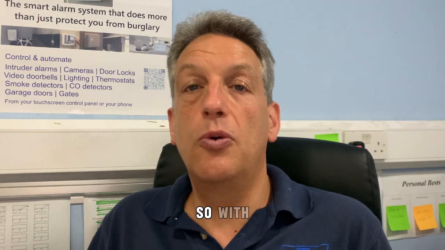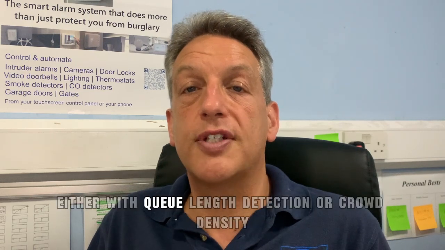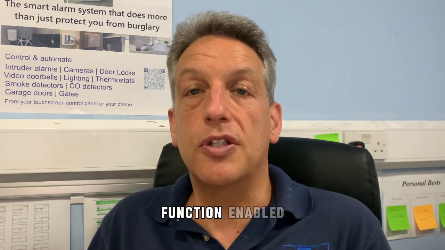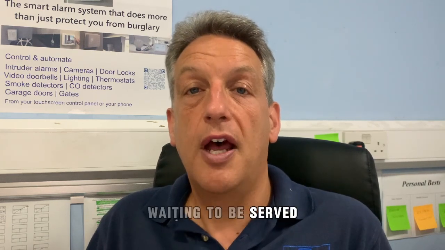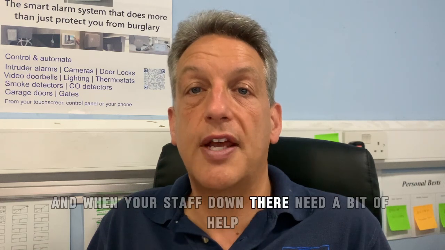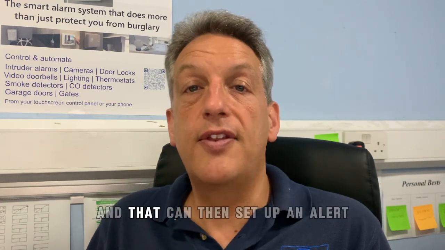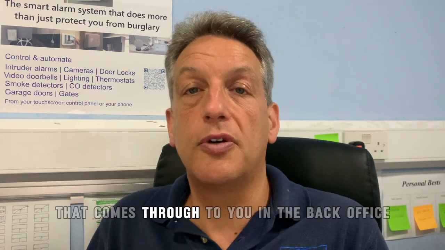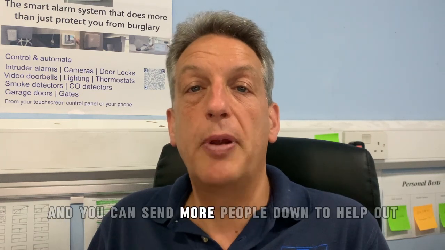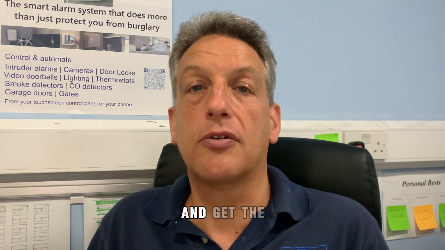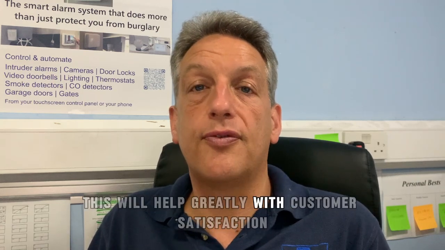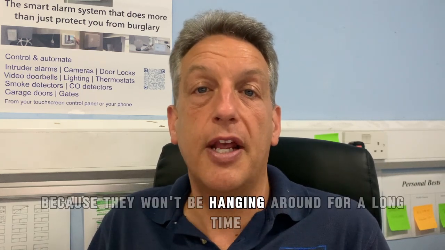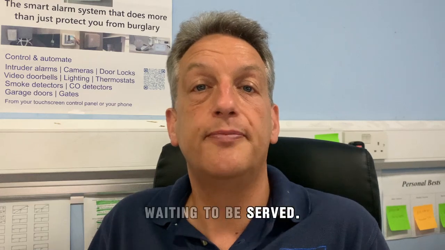So with either a queue length detection or crowd density function enabled, your system can tell when there's a lot of people in that are waiting to be served and when your staff down there need a bit of help. And that can then set up an alert that comes through to you in the back office, and you can send more people down to help out and get the numbers down. This will help greatly with customer satisfaction because they won't be hanging around for a long time waiting to be served.